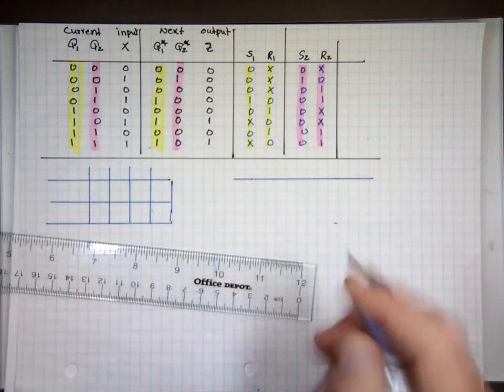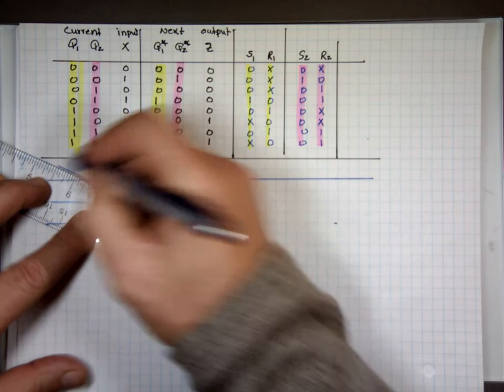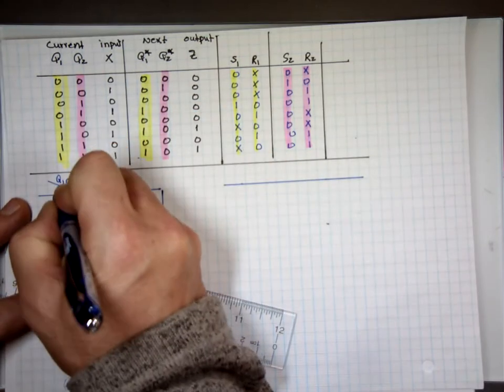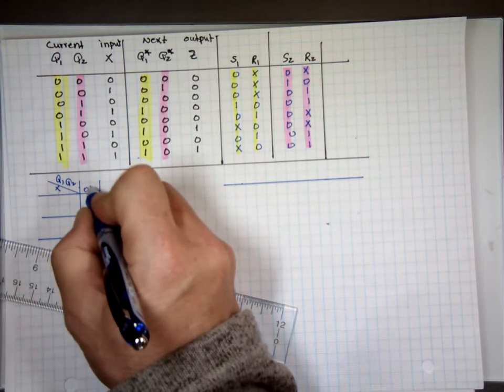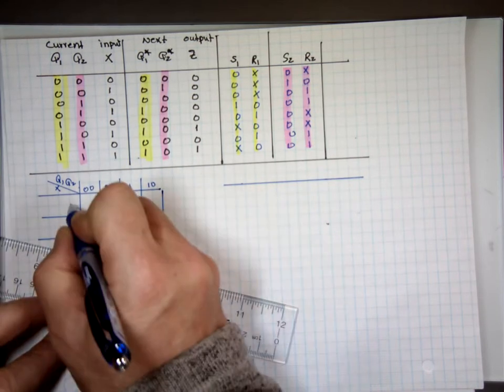So I have two state variables here, Q1, Q2, and X. 0, 0, 0, 1, 1, 1, 1, 0, 0, 1.